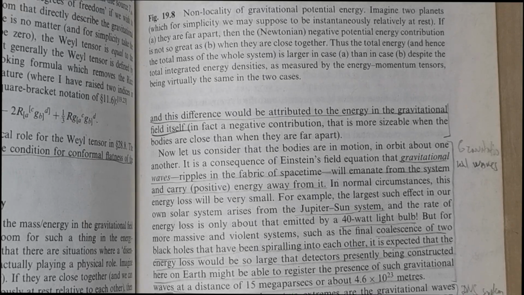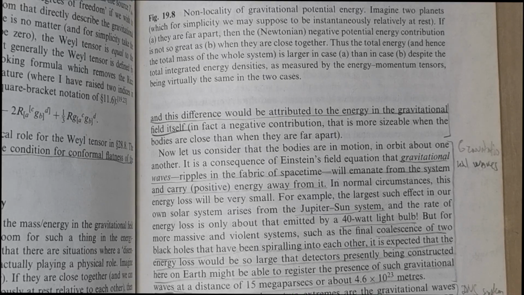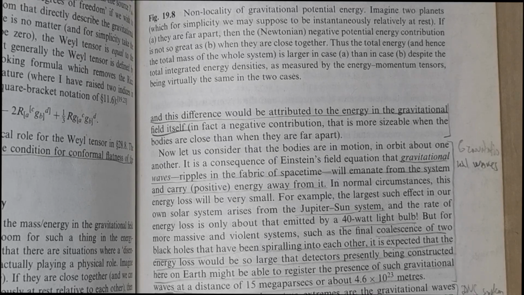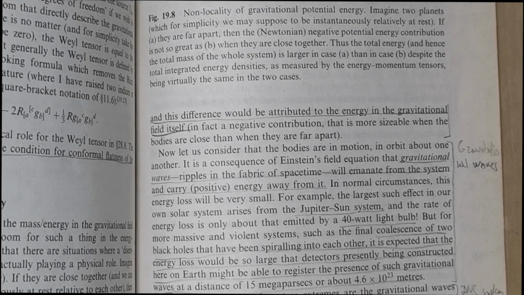In normal circumstances, this energy loss will be very small. For example, in the Jupiter-Sun system, the rate of the energy loss by those gravitational ripples is only about that emitted by a 40-watt light bulb.